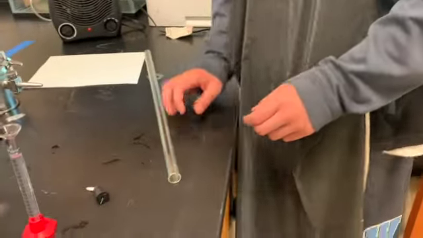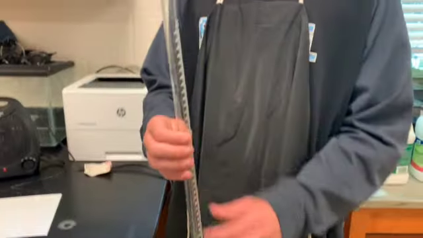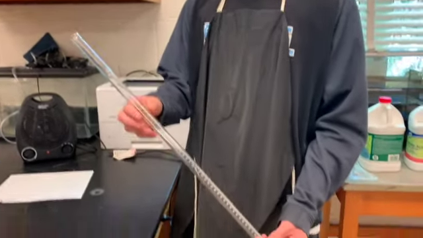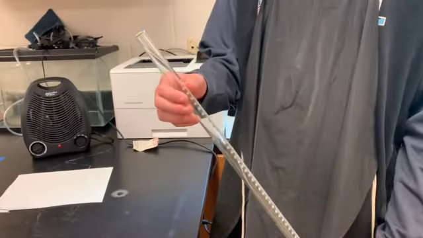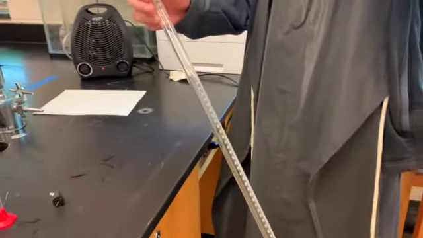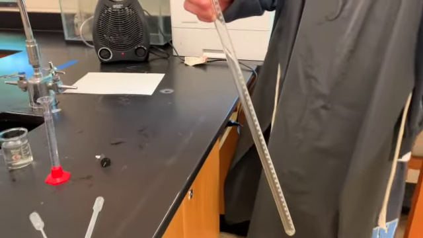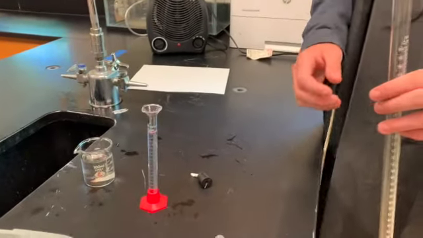Great. He's then going to take the piece of equipment there that is actually called a eudiometer, which is a fancy way of calling it a gas collecting tube. So we are going to actually collect the gas that we produced from this reaction in this tube. So the first thing Maurice is going to do is take 10 milliliters of hydrochloric acid and carefully pour it into the gas collecting tube.